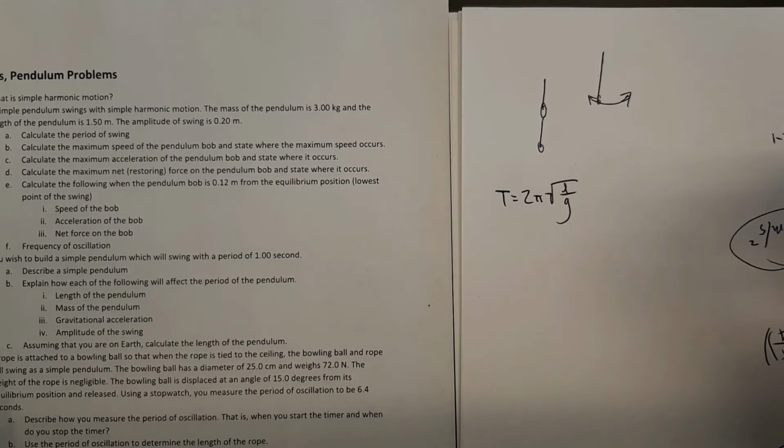Next, the amplitude of the swing. You don't have amplitude in there either. So no effect from mass, no effect from amplitude. As length gets bigger, period gets longer. As the gravitational acceleration gets bigger, period gets smaller.